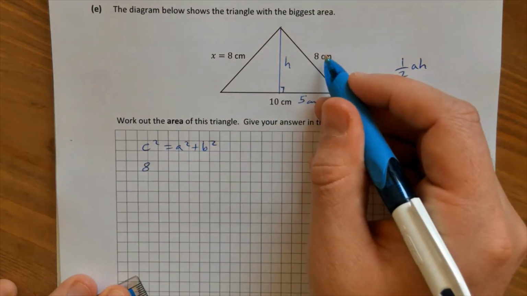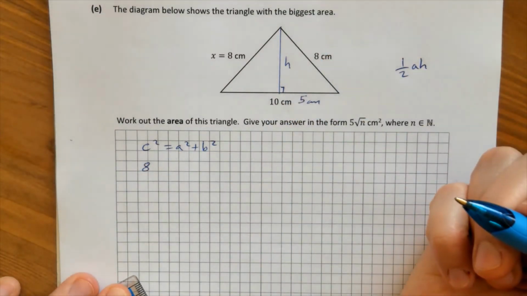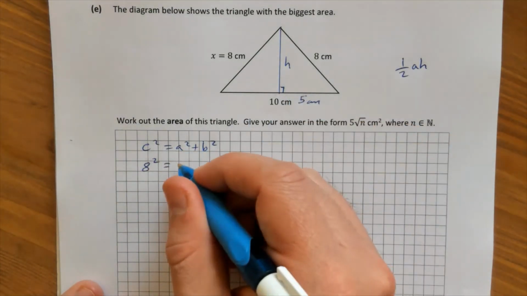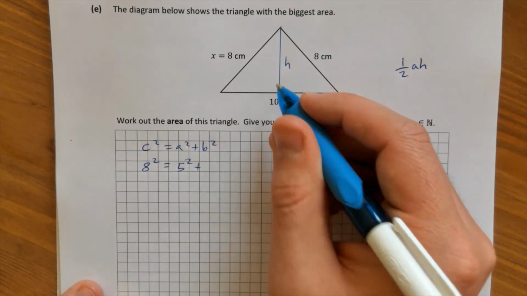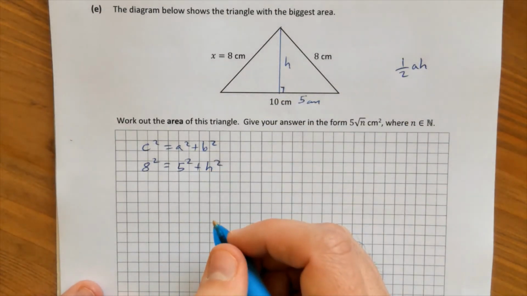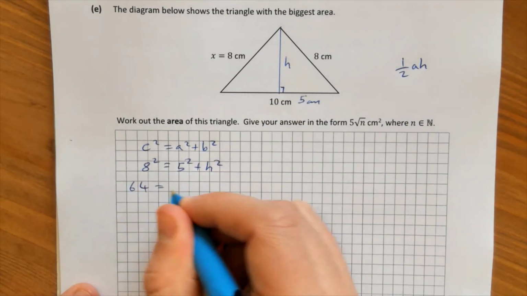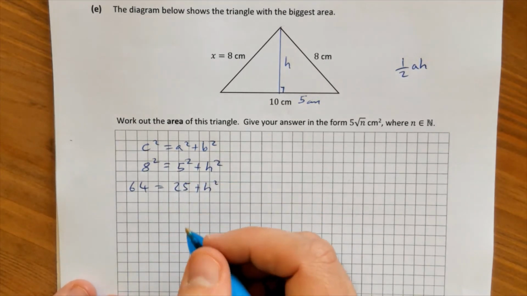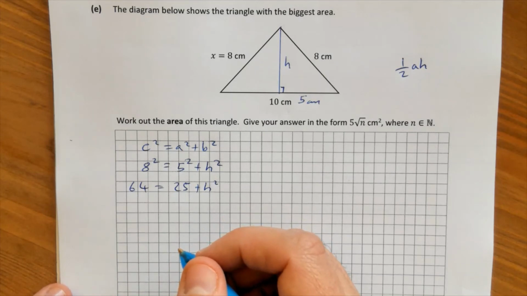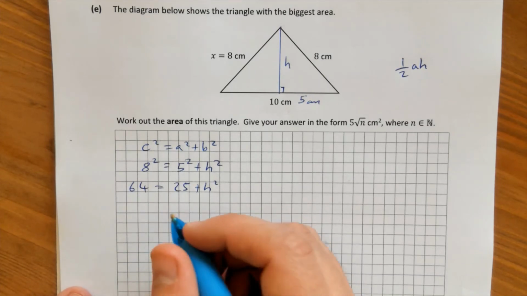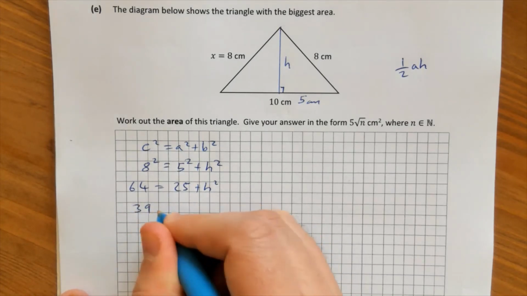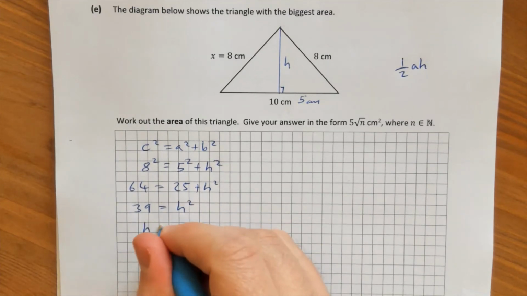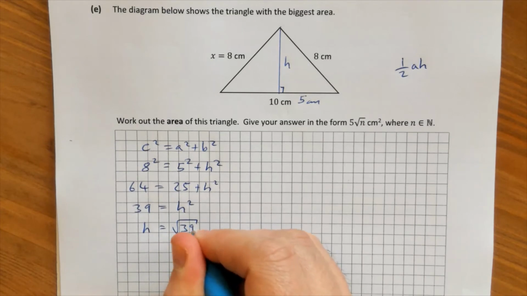So the largest side is always across from the right angle, so it's going to be 8. So 8 squared is equal to 5 squared plus H squared. So that gives me that 64 is equal to 25 plus H squared. Take 25 off both sides, and that is going to be 39. So 39 is equal to H squared. So H is equal to the square root of 39.